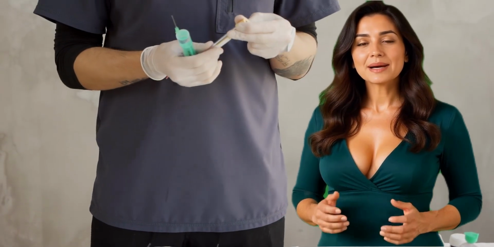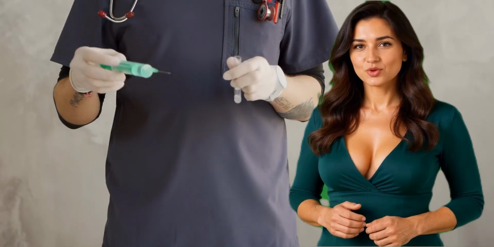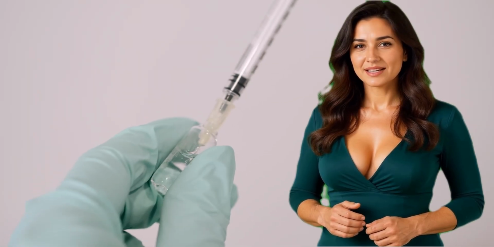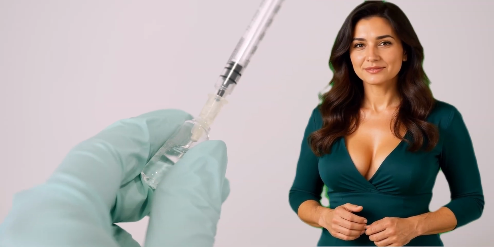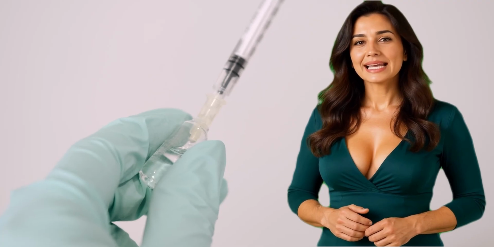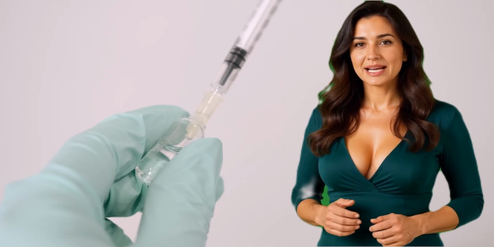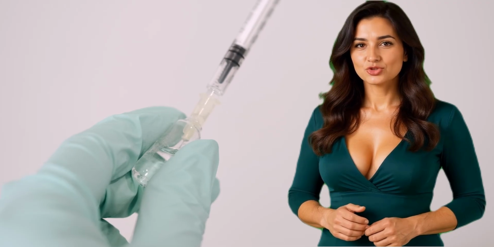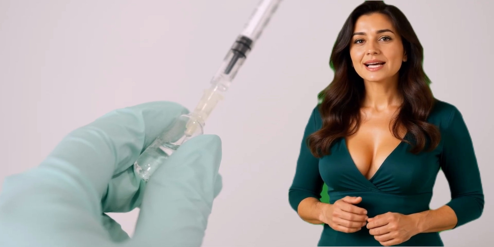Before administering the medication, clean the injection port with an antiseptic wipe. Allow it to dry completely. Administer the medication slowly and in a controlled manner. Injecting medication too quickly may cause unwanted side effects.